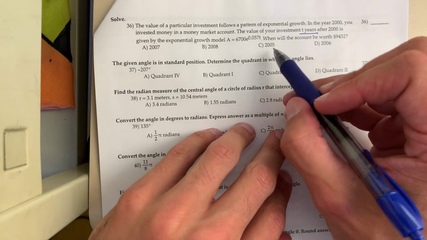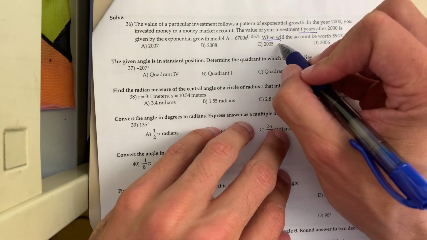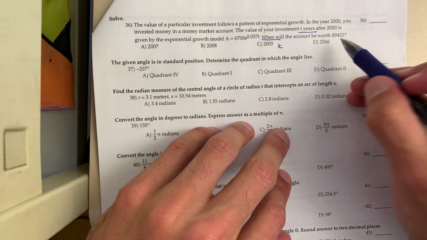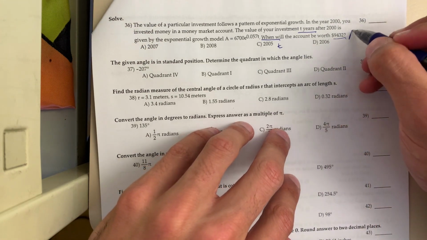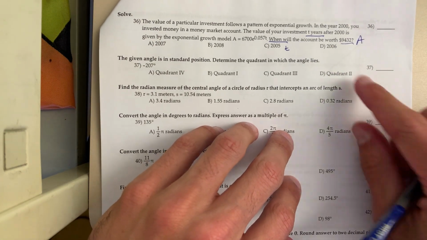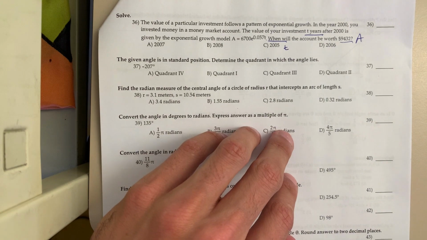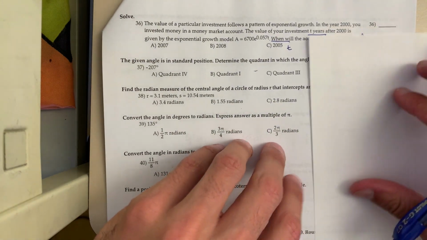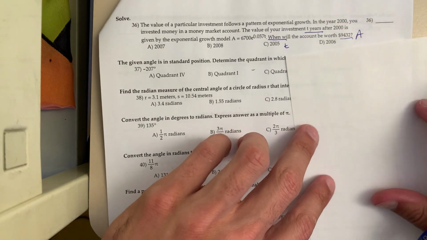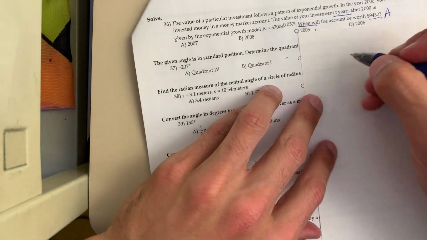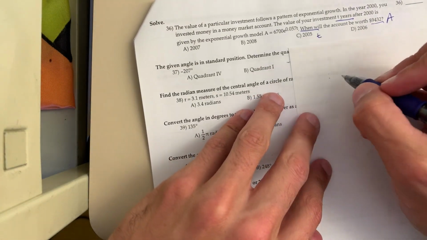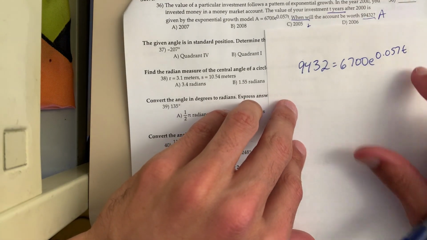This one we have to work backwards because it's asking when, which implies t, what number of years, when will the account be worth this much money? So it's giving me this final amount of money, and I need to solve for t. So it's going to be similar math to what I did in the last problems, where I want to get rid of that exponent using a natural log. But first, let me just write this out. So there's my equation. And so again, I need to solve for t.